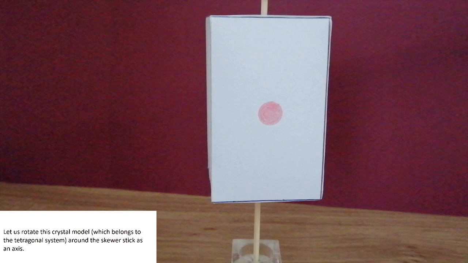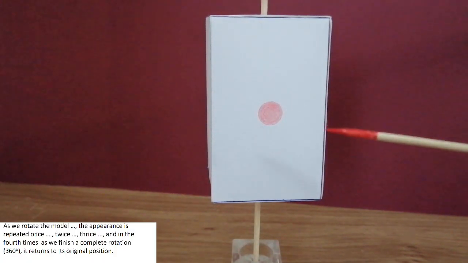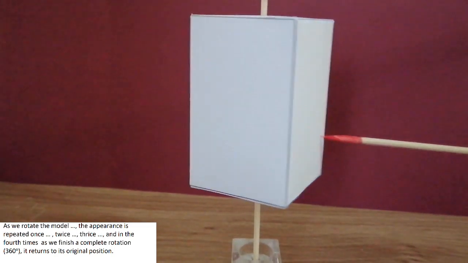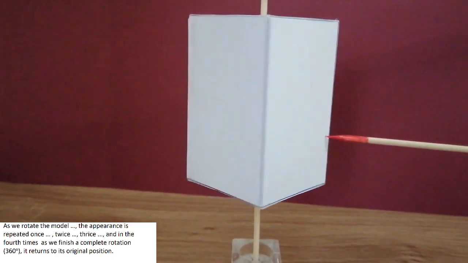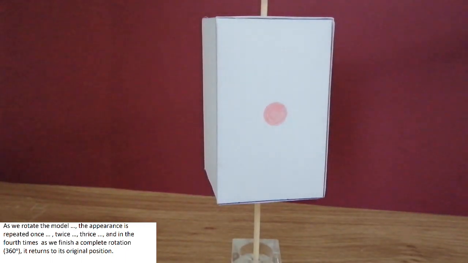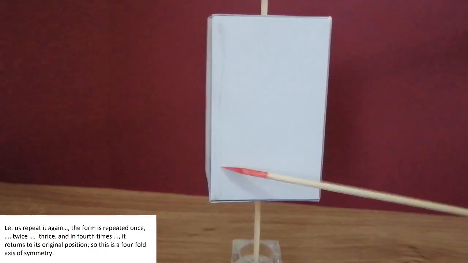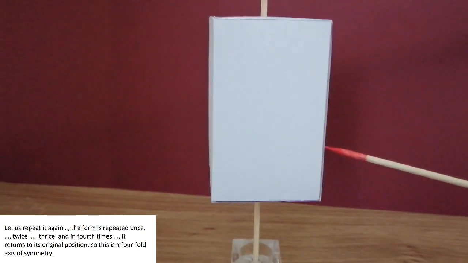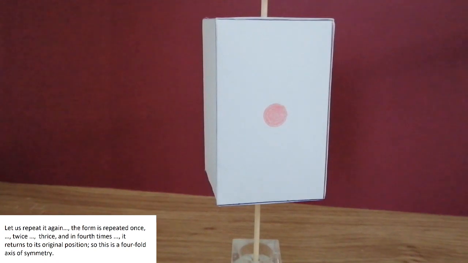Let us rotate this crystal model, which belongs to the tetragonal system, around the skewer stick as an axis. As we rotate the model, the appearance is repeated once, twice, thrice, and in the 4th time, as we finish a complete rotation, it returns to its original position. Let's repeat again. The form is repeated once, twice, thrice, and in the 4th time, it returns to its original position. So this is a fourfold axis of symmetry.